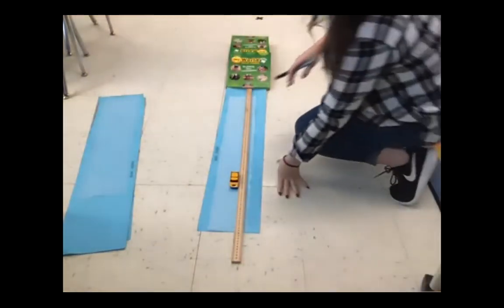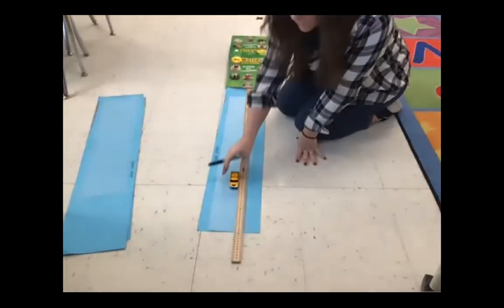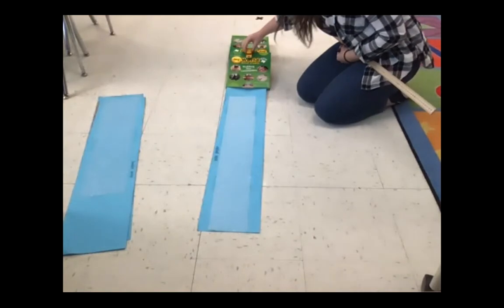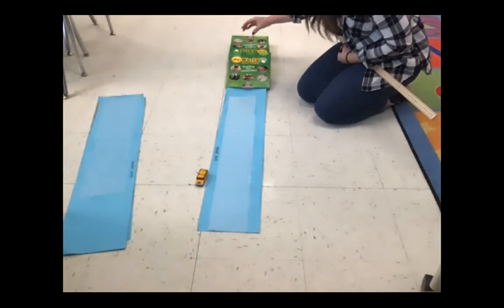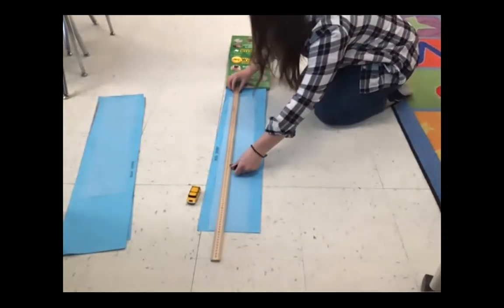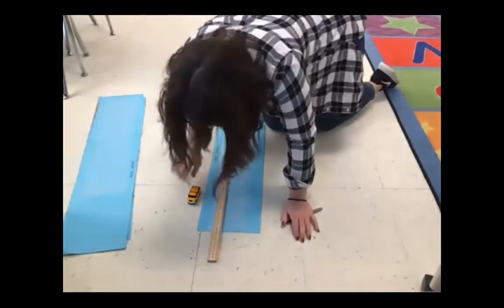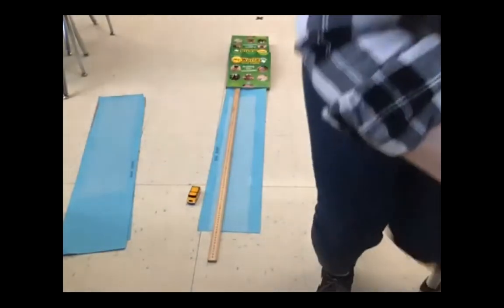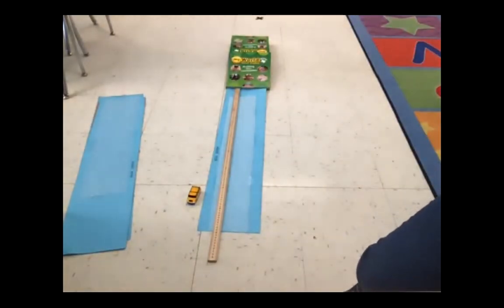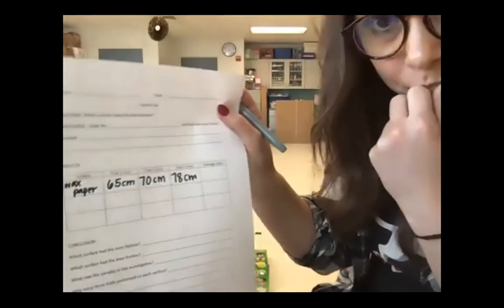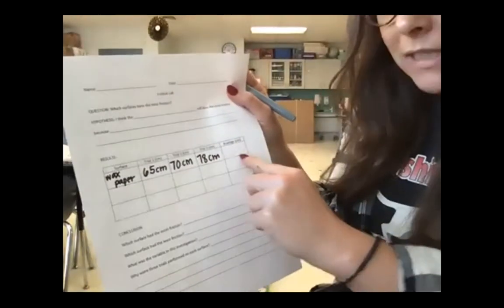All right, one more trial for the wax paper. All right, it came off a little, but we're still gonna go with it. All the way against the book to the front of the car, 78 centimeters. All right, so I've done all 3 trials with my wax paper. So now I'm going to find the average.